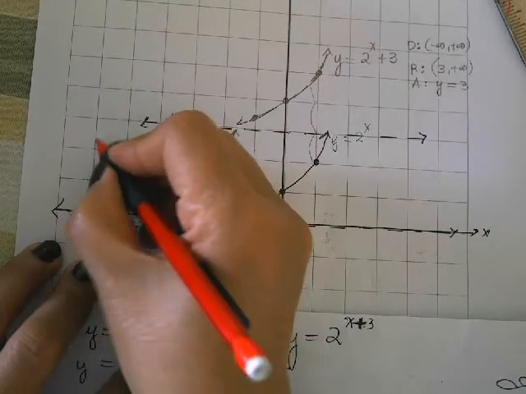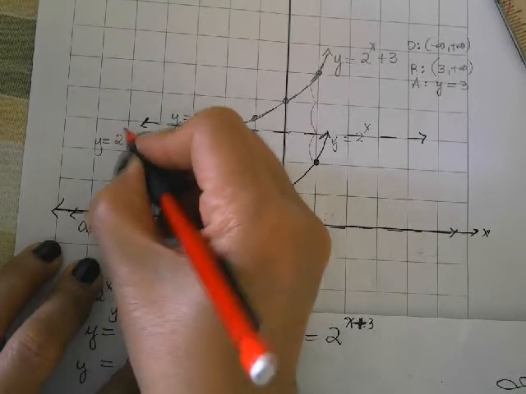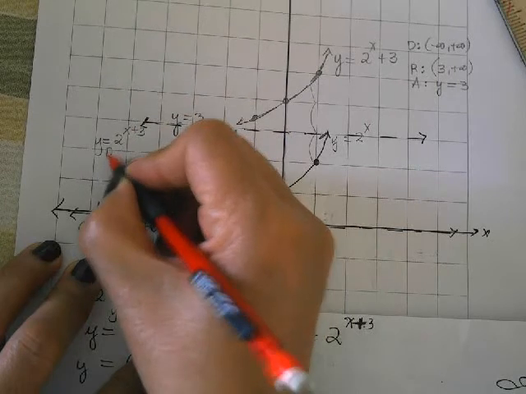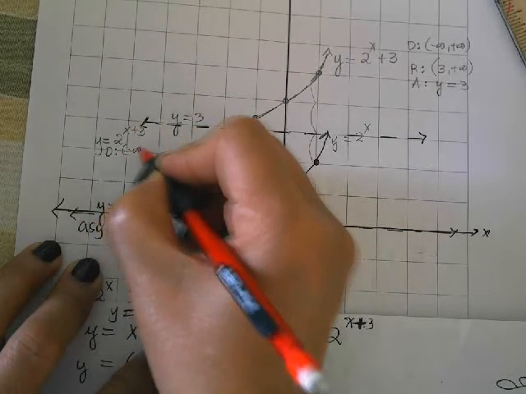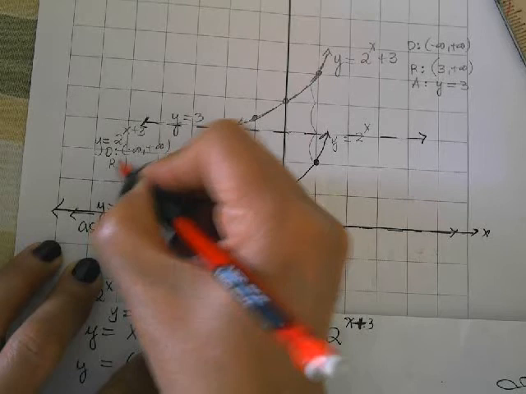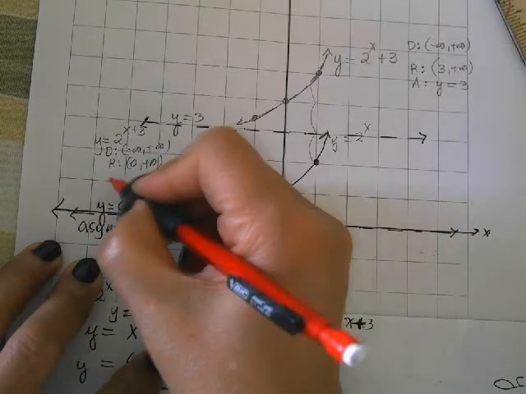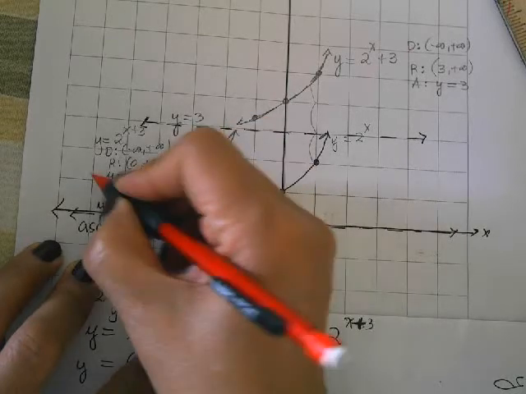Y equals 2 to the x plus 3. Domain is the same, all real numbers. Range is the same, 0 to positive infinity. And asymptote is still y equals 0.